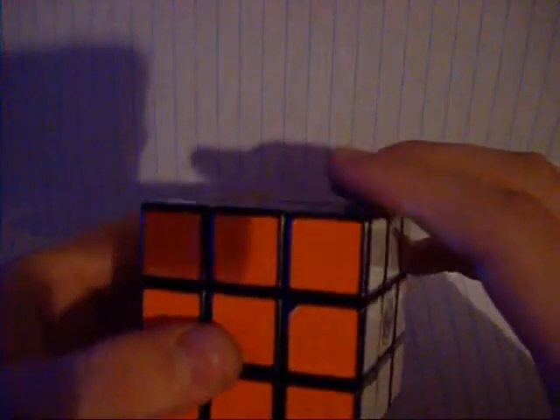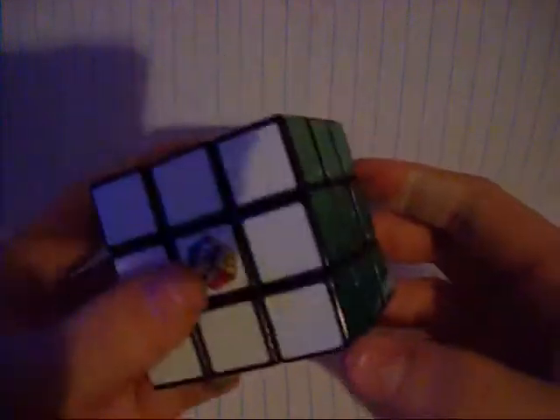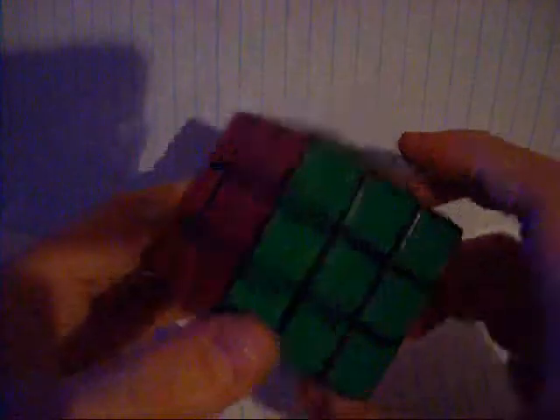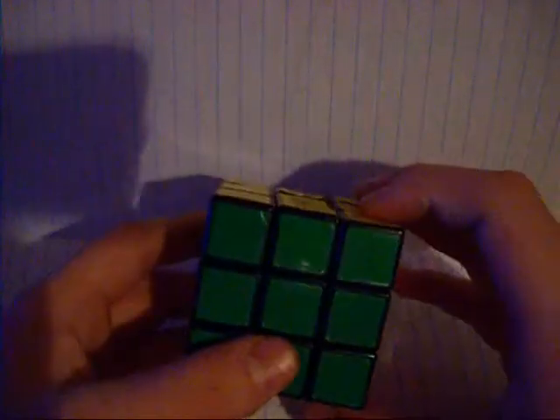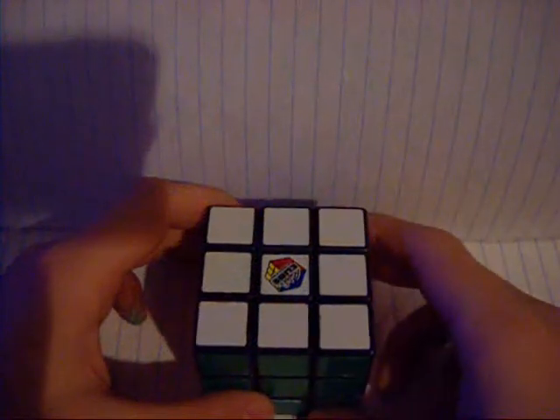Hey guys, welcome to part 1 of my 4-part tutorial on how to solve the Rubik's Cube. In a few easy steps you can learn how to solve a Rubik's Cube, and with practice you can solve it in under a minute. So before we get started, there are two things that you need to know.